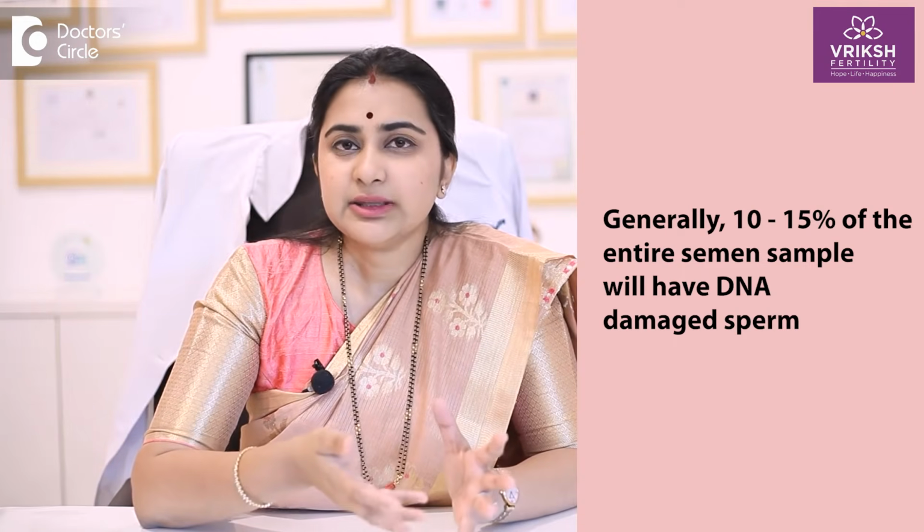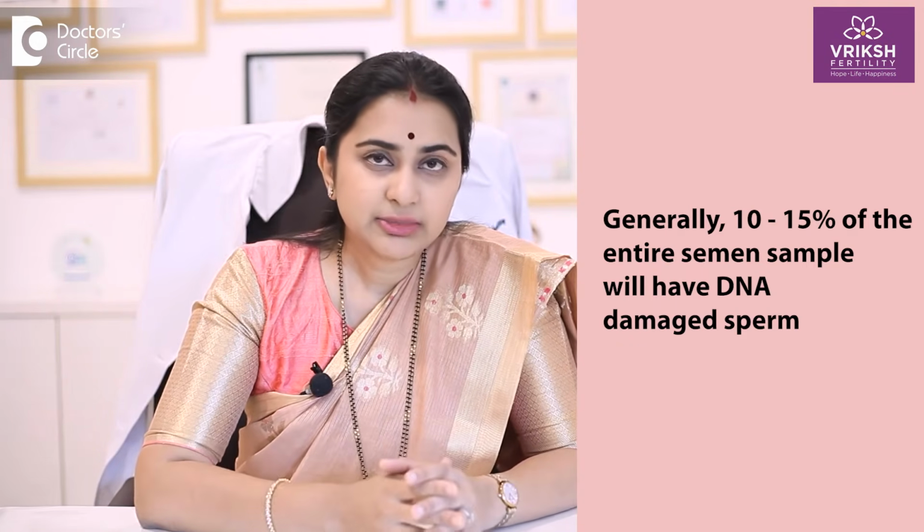Normally, because of all these lifestyle factors, pollution, pesticides and all this, generally all men do tend to have 10 to 15% of the entire semen sample with DNA damaged sperms. If it is more than that, then the chances of that sperm being injected into the egg or doing IVF with it will be on the higher end.